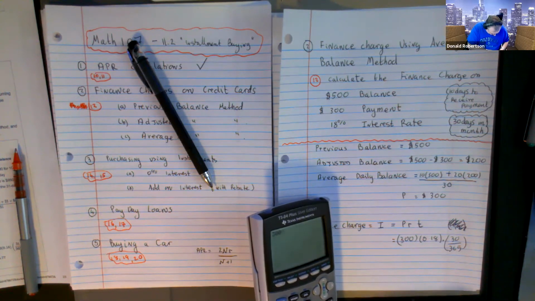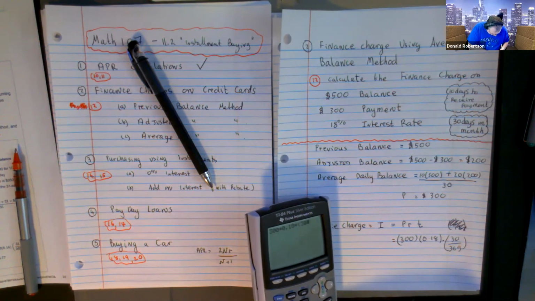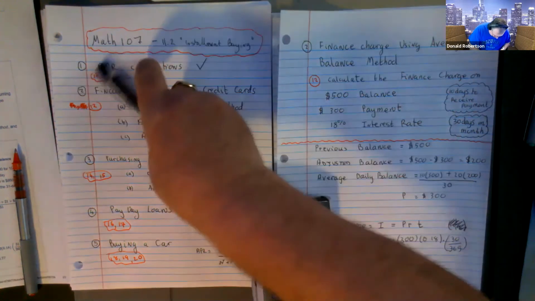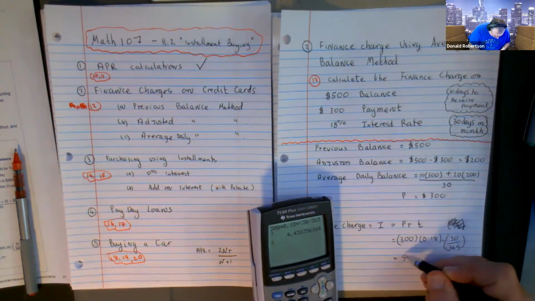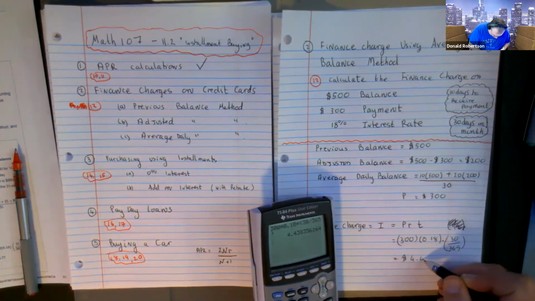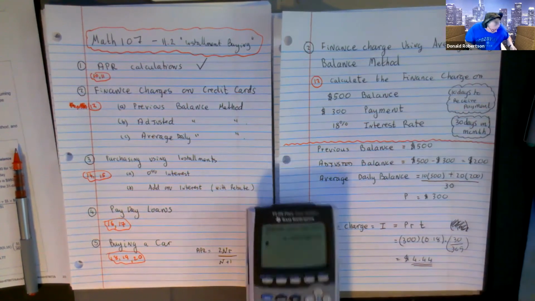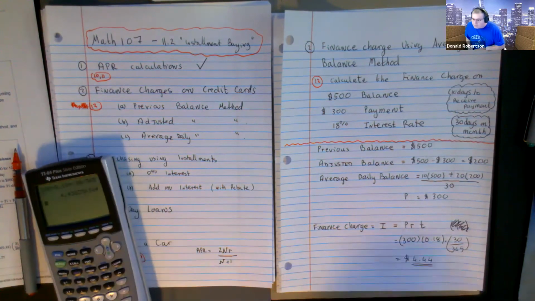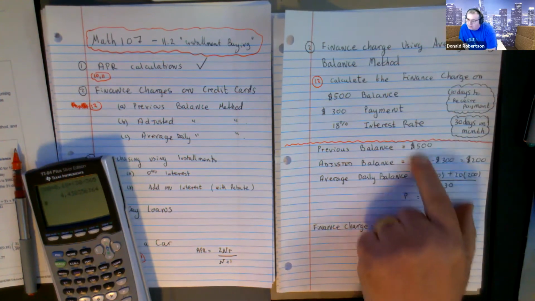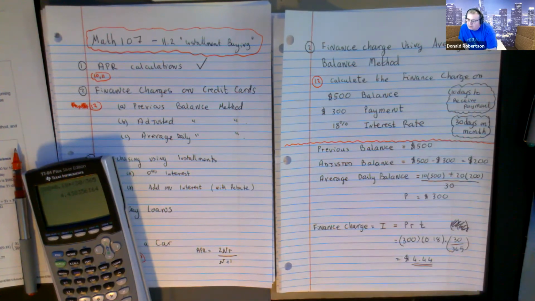$300 times 18% as a decimal times 1 month worth of years, which is 30 days out of 365. And the answer that we come up with is $4.44. Which isn't a lot. But then again, you didn't have a very big credit card, did you? The balance on your credit card was tiny.